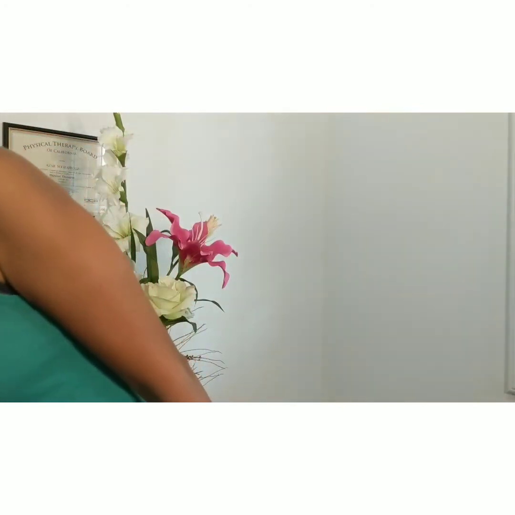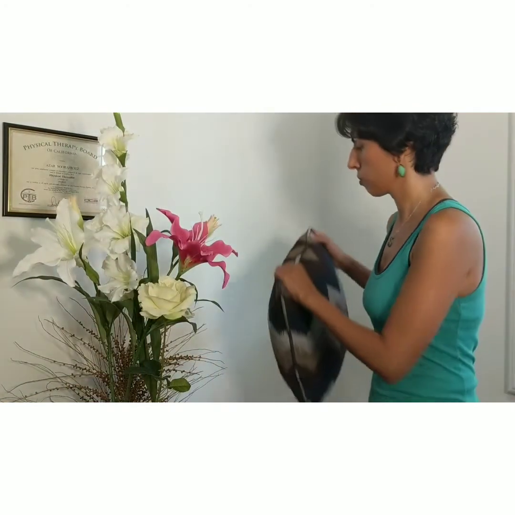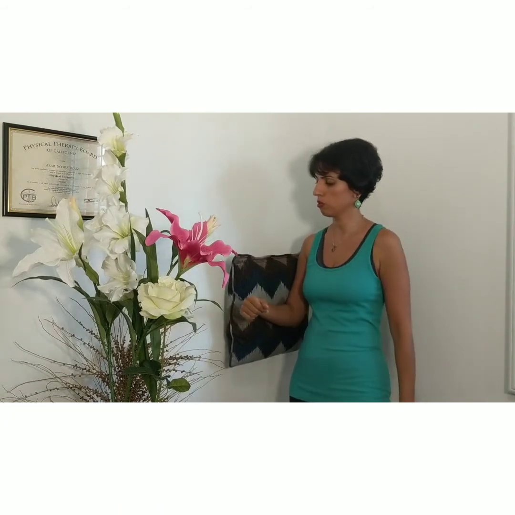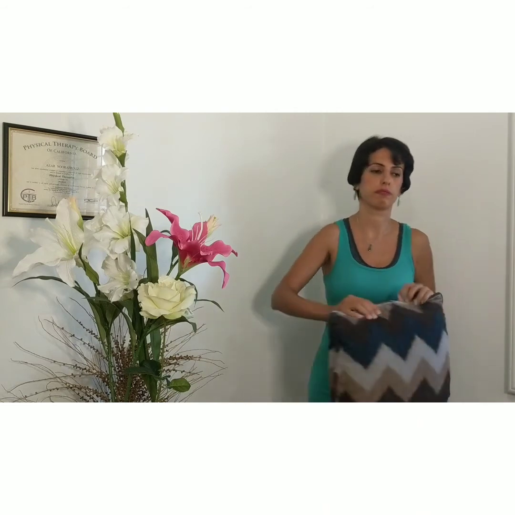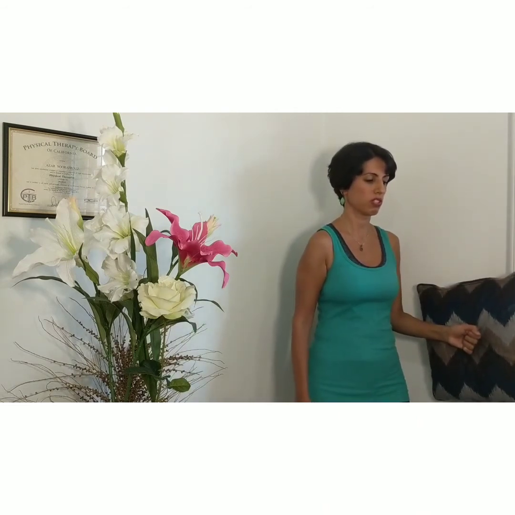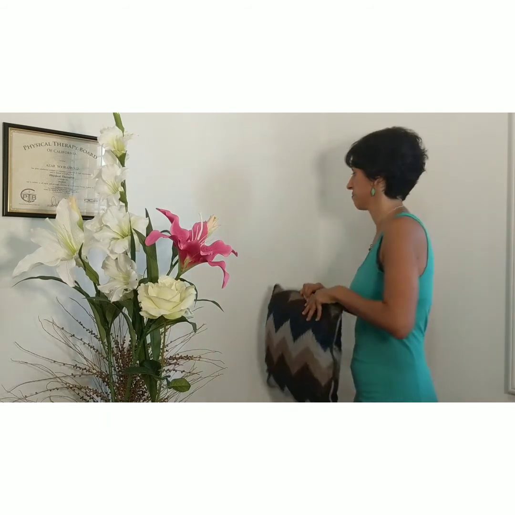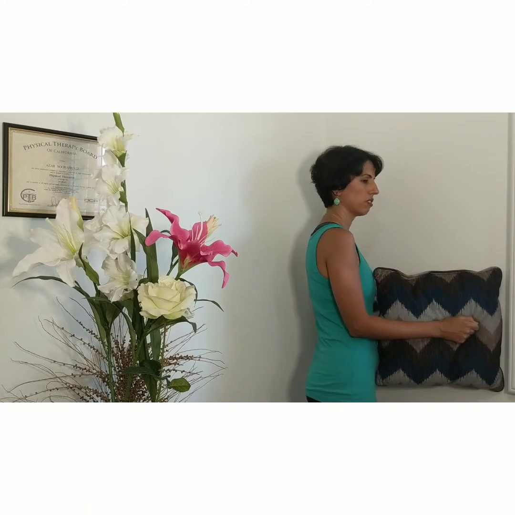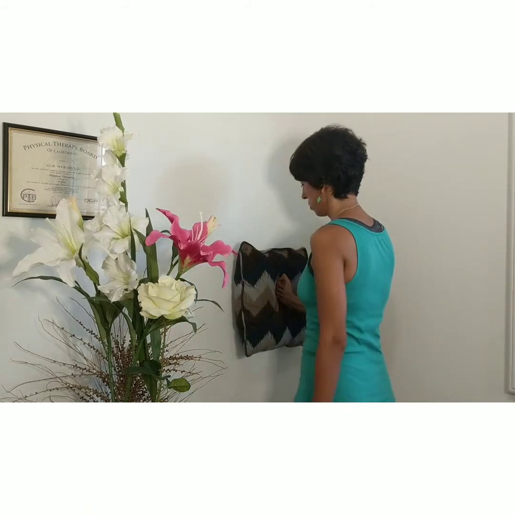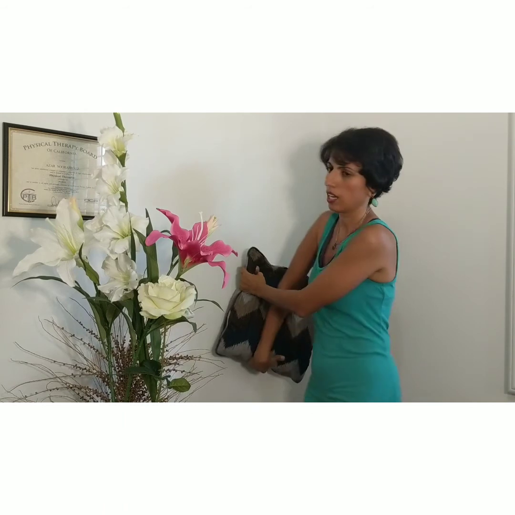So we can do the same thing with the pillow, of course. So I'm gonna grab a pillow and I'm gonna show you the same thing can happen with the pillow. Abduction, adduction, external rotation, internal rotation, flexion or punching, and extension or backwards. So all are covered, all the strengthening exercises and stability exercises.